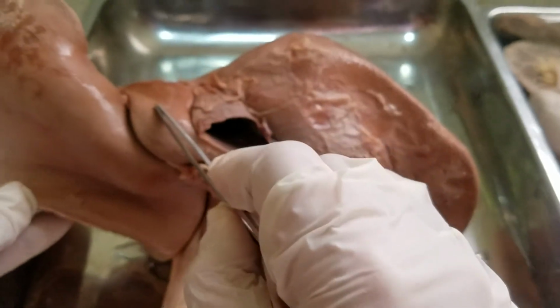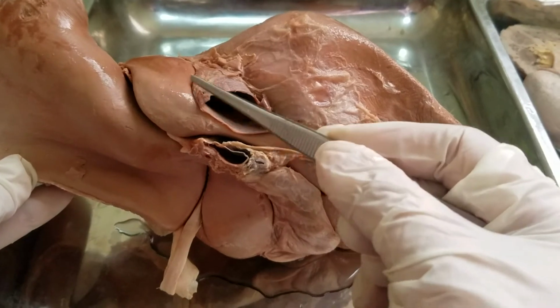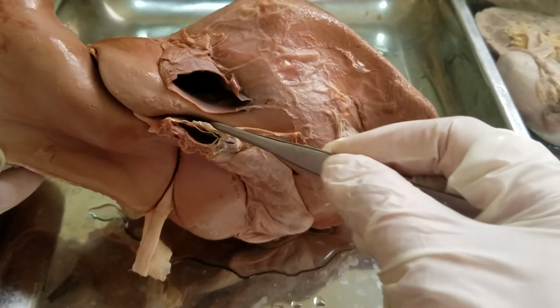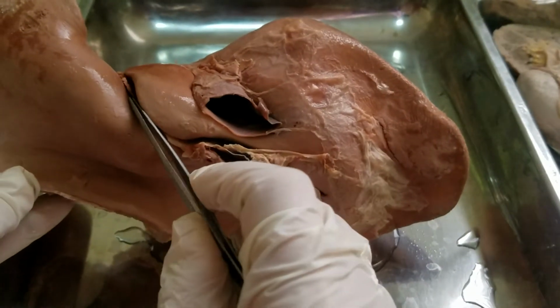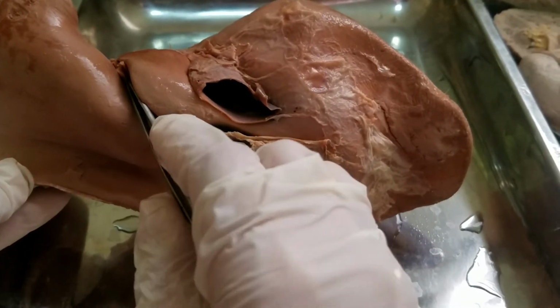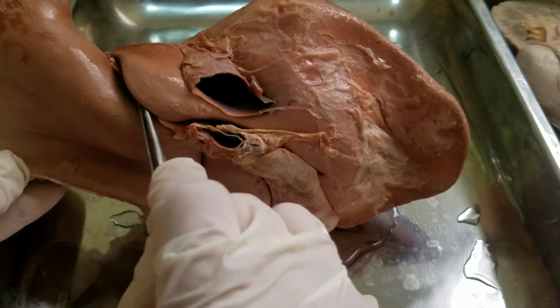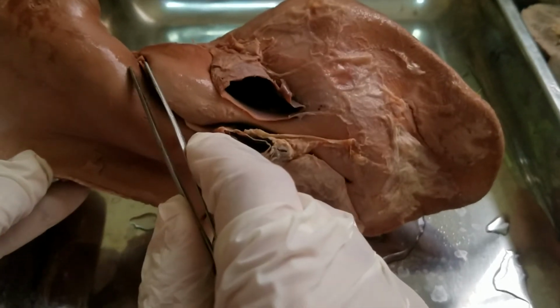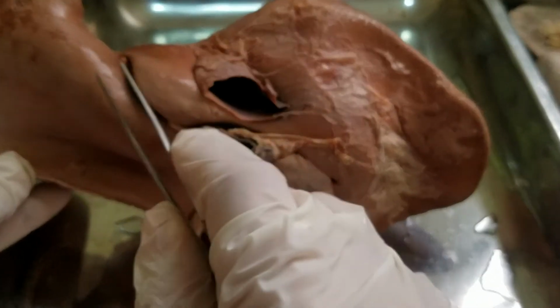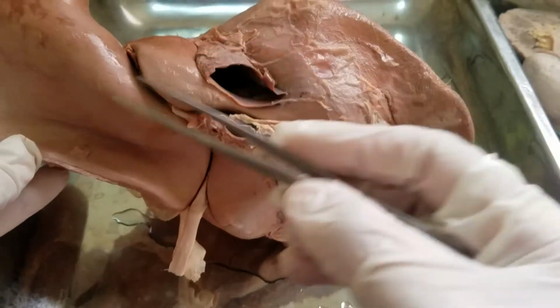Right next to the inferior vena cava is the caudate lobe of the liver, and this is the caudate process, which is going towards the right side. Next to the caudate lobe, this fissure with its ligament is the fissure for ligamentum venosum, and this is the ligamentum. This is the start of the hepatoduodenal ligament of the lesser omentum.